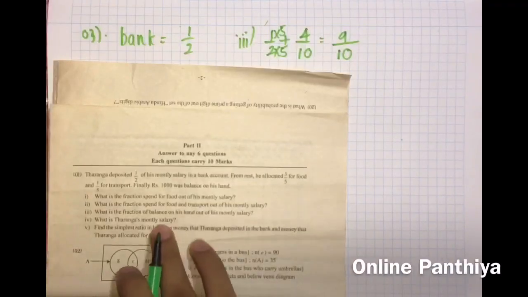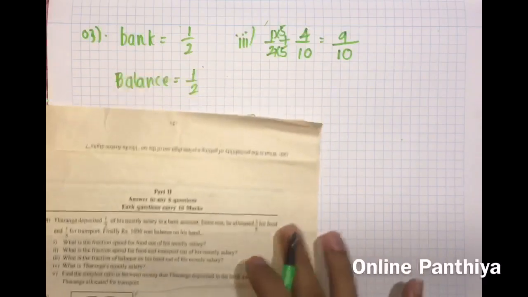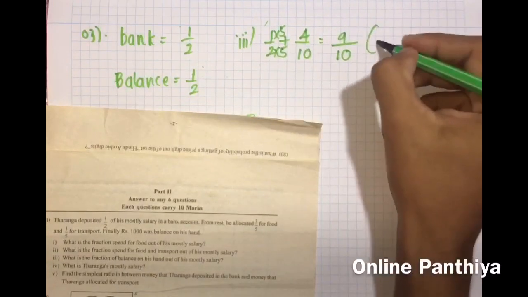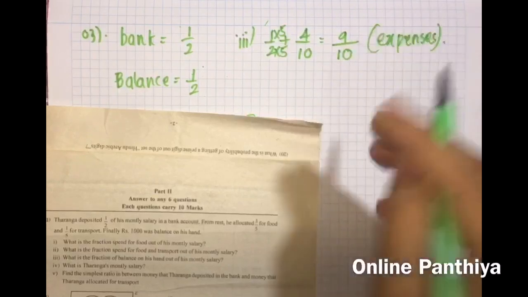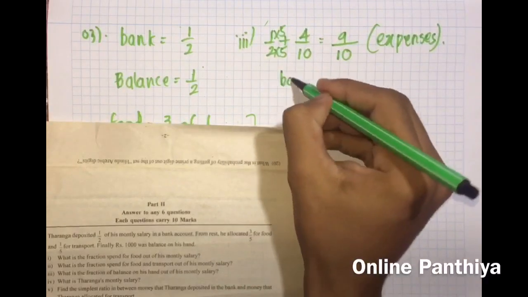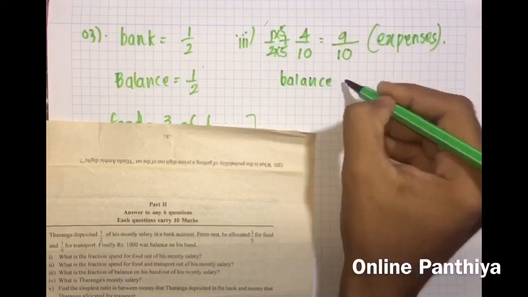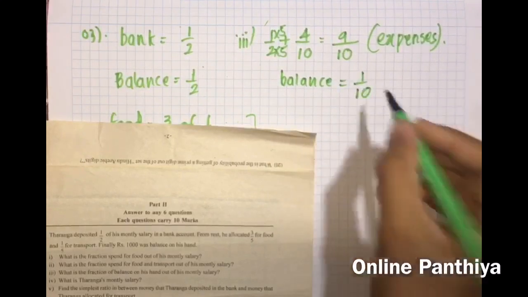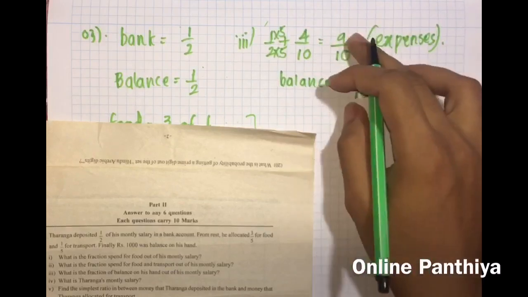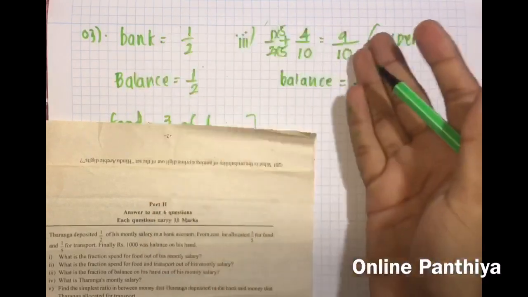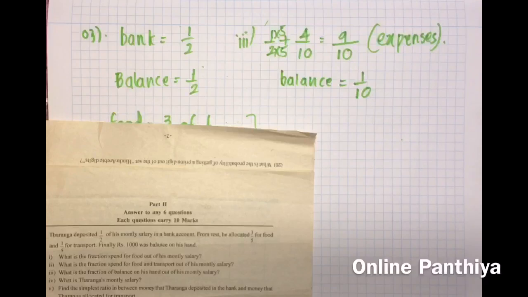What fraction is the balance in his hand out of his monthly salary? This was the total expenses. How do you find the balance? You can directly say the balance is equal to 1/10. I hope this part is clear. From 1 you have to subtract this amount. You found the total expenses and then from 1 you subtract this amount, that is going to give you the balance. Okay, that is much easier.